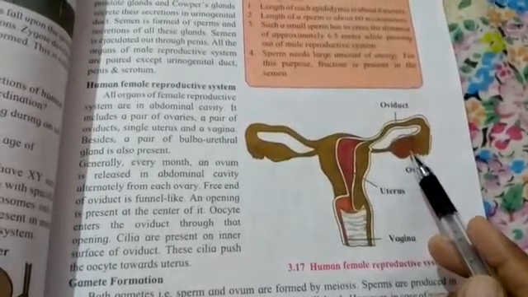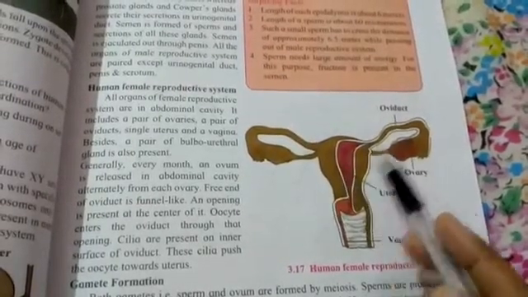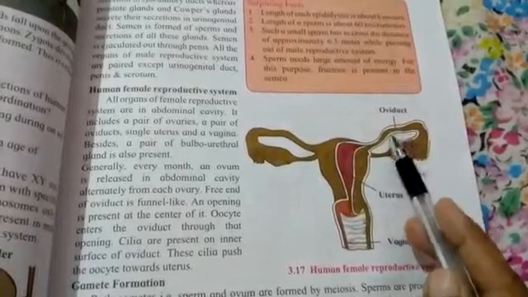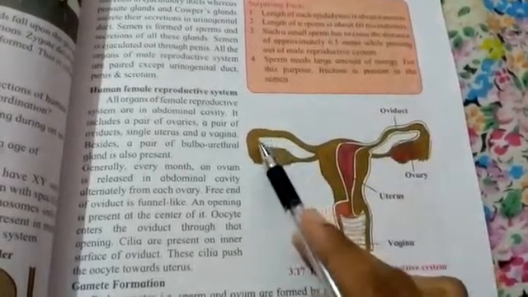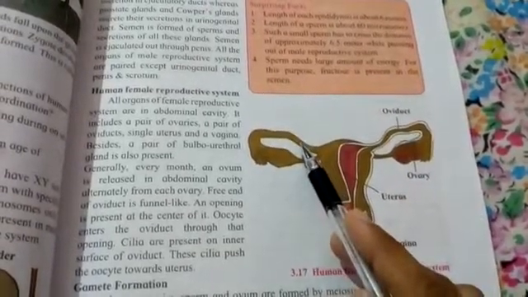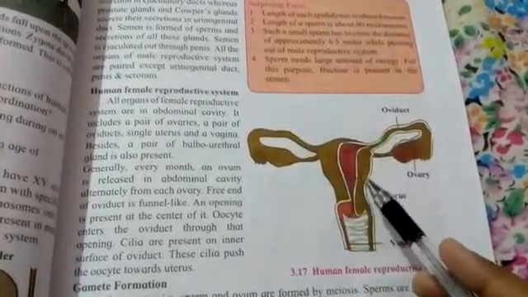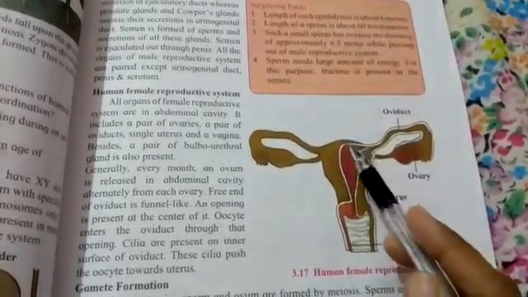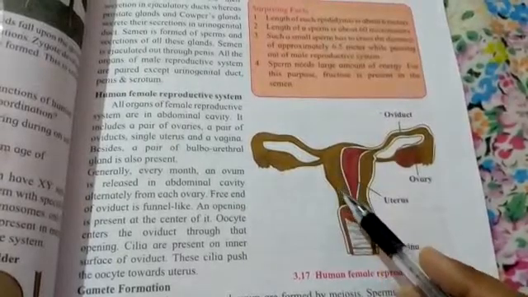And then apart from the pair of ovaries, there is a pair of oviducts. See, this one is the oviduct. It is also known as the fallopian tube or uterine tube. Then it consists of the uterus. See, this entire part is known as the uterus.